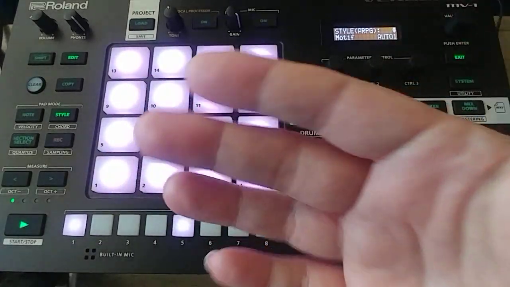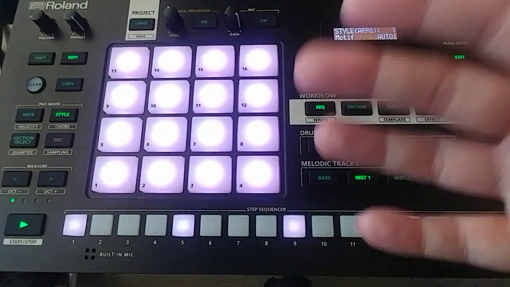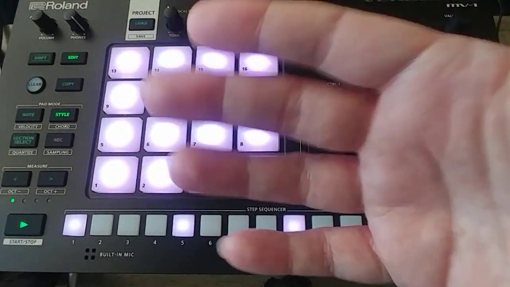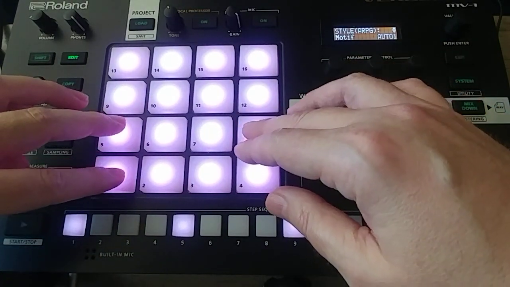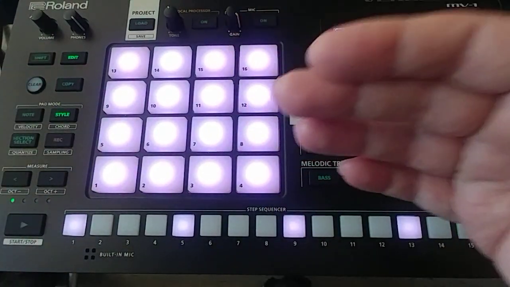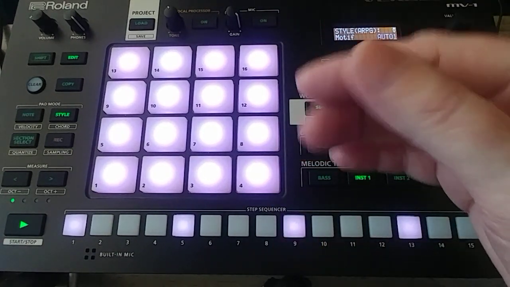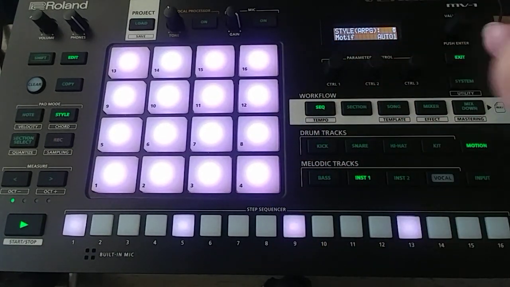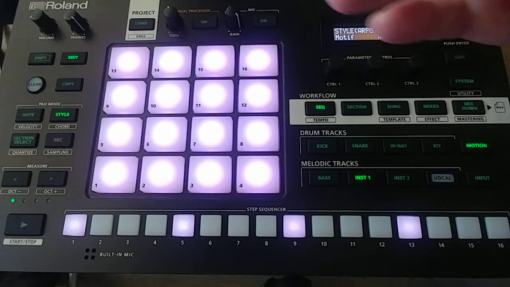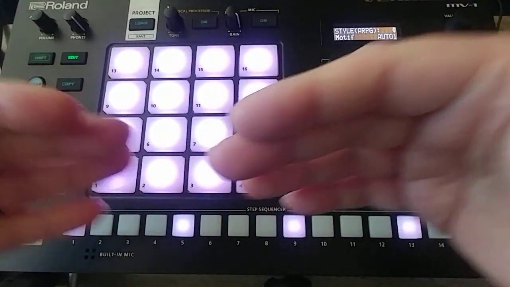Auto 1. This one is interesting. This just affects where the accents are. So if you do auto 1, it's going to accent the low note. So it's playing up and down, but the lowest note is what's going to accent. So listen. Right? It accents the lowest note.